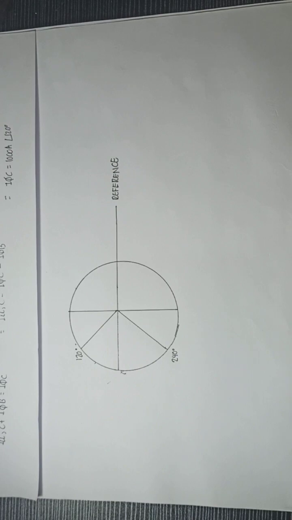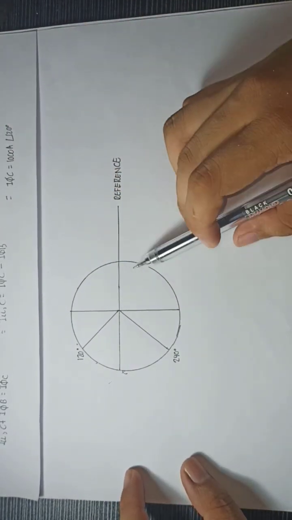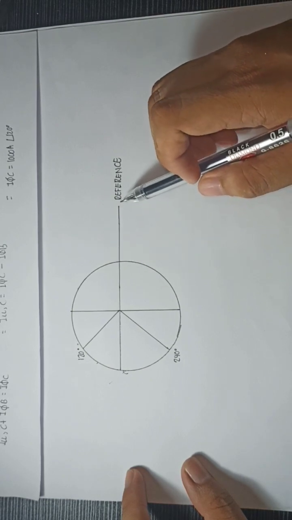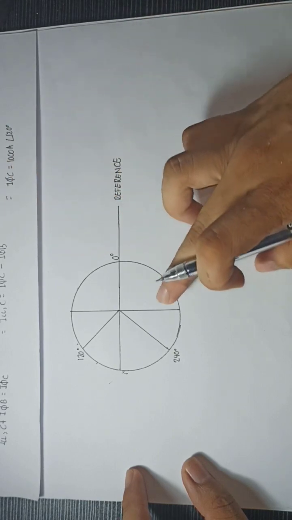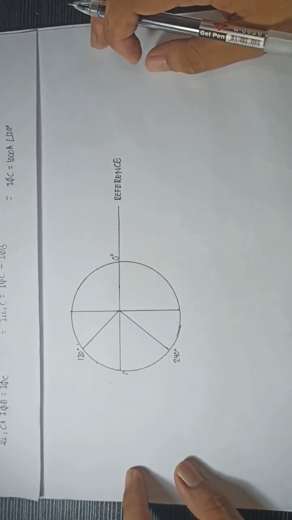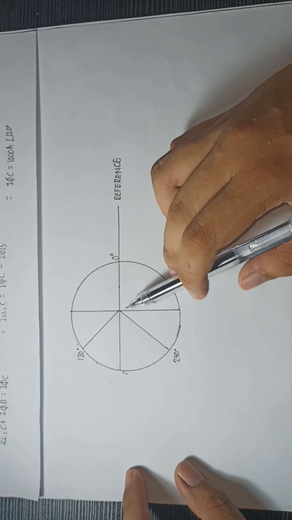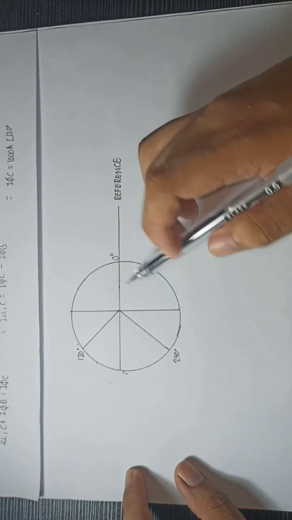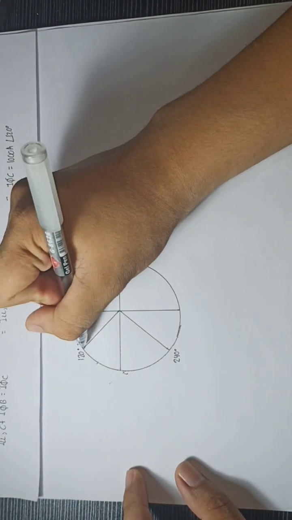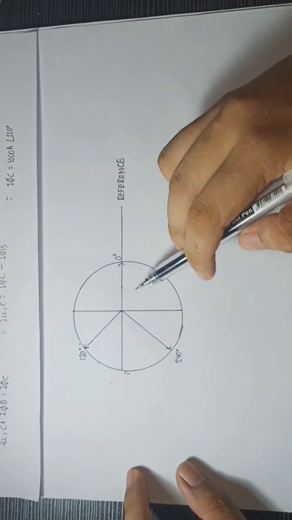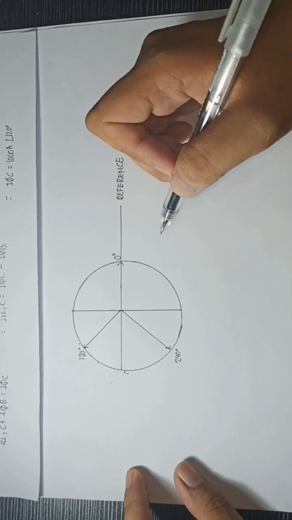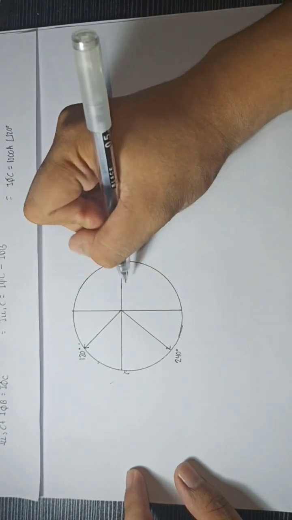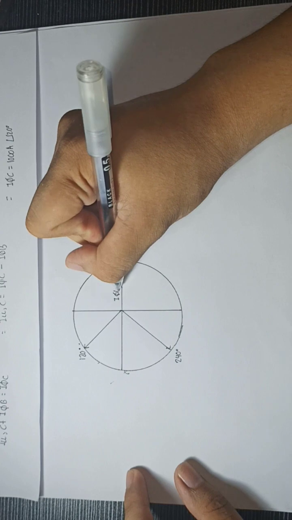So what we have here is what our phasor diagram looks like. This line right here at 0 degrees is our reference line. And this phasor that's going through this reference line, which is at 0 degrees, is our phase A current.